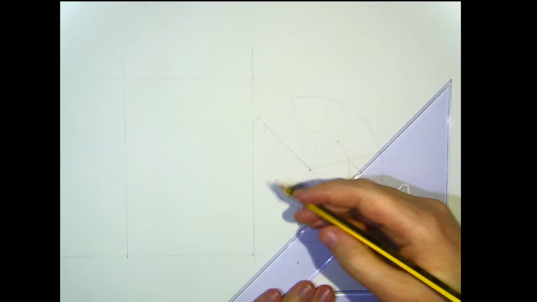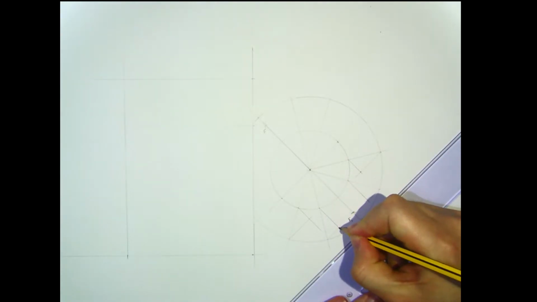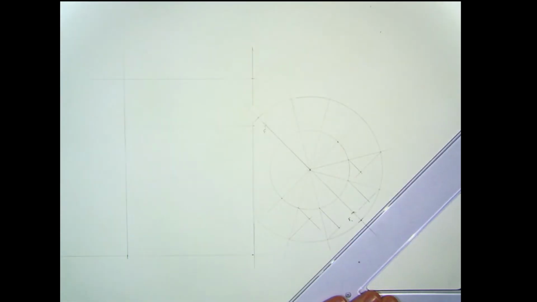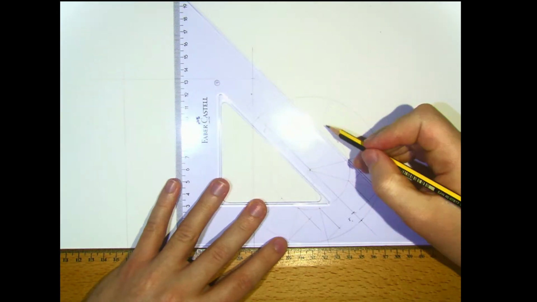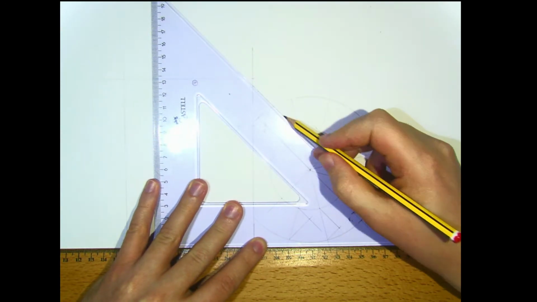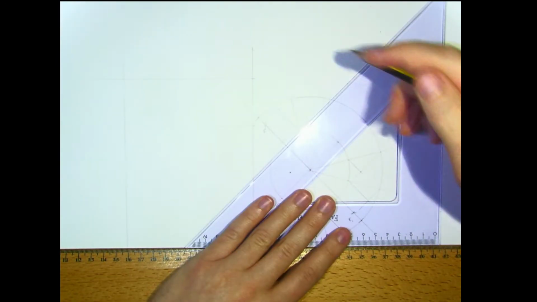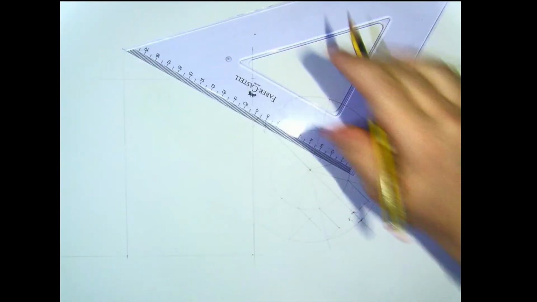So keep doing that. And the same up here again, perpendicular to the minor axis as it's cut by the minor auxiliary circle, and perpendicular to the major as it's cut by the major, and this one up here. So that gives us points on our curve.